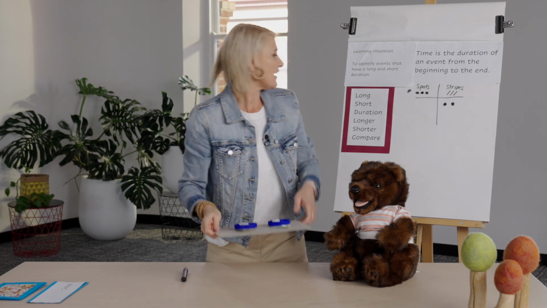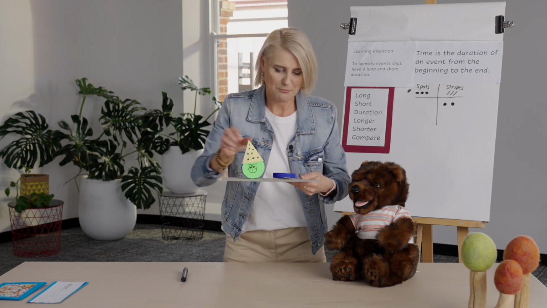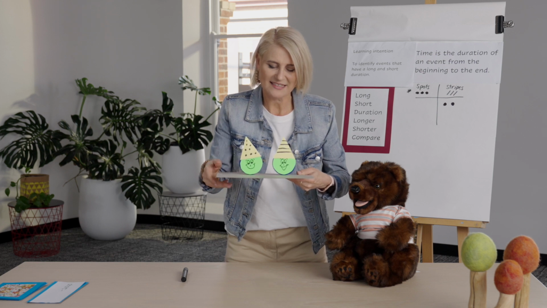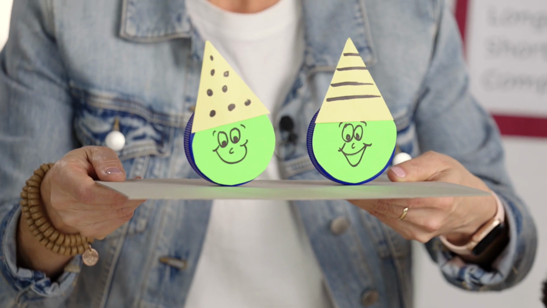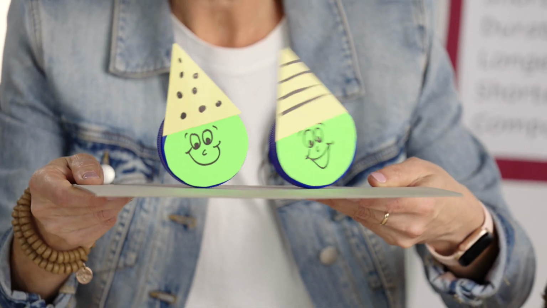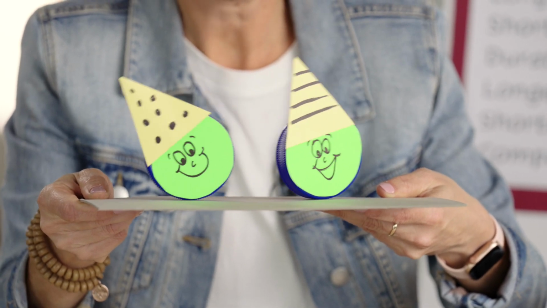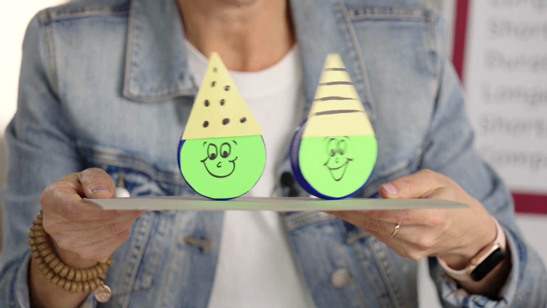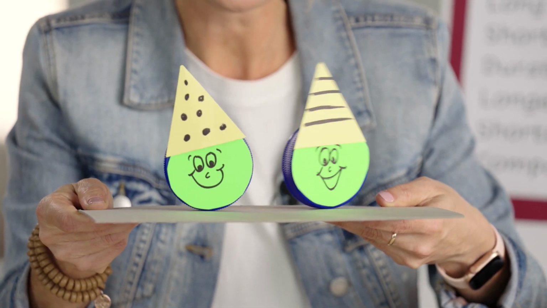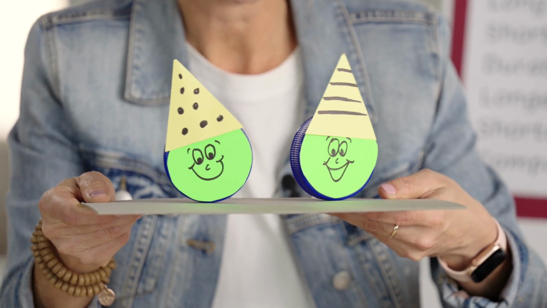Let's see if Spots could maybe get one. Let's have a go. Come on, Spots. Oopsie. You've got to be good at balancing. On your marks. Get set, go. Oh, they're hitting each other. Oh, what's it going to be? Spots or stripes, I wonder. Can you predict which one's going to stop first?